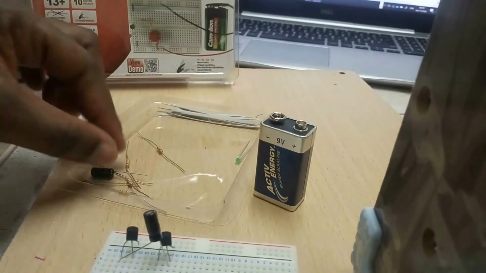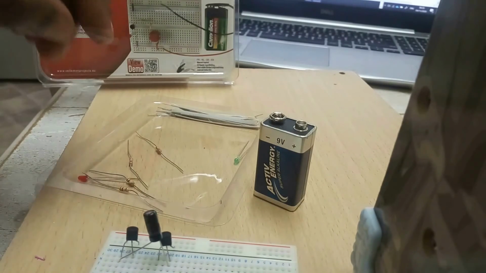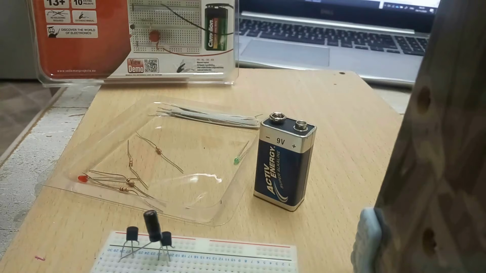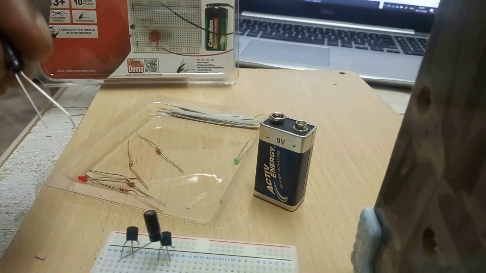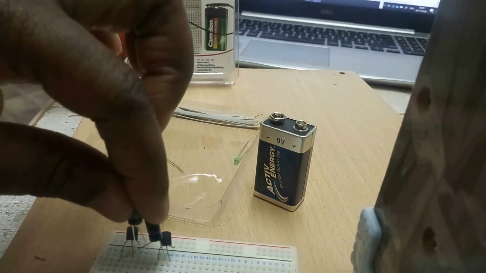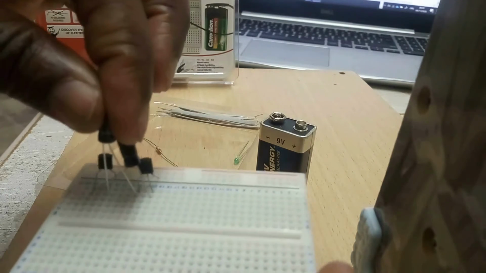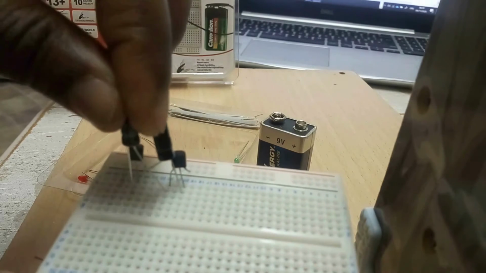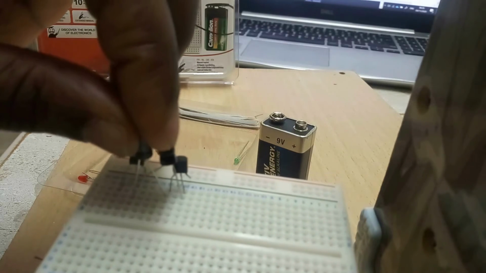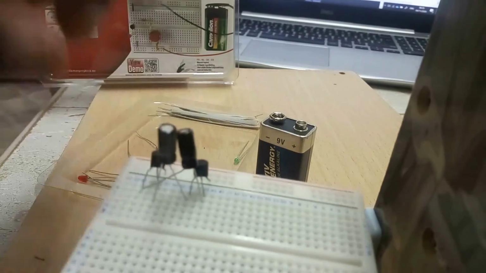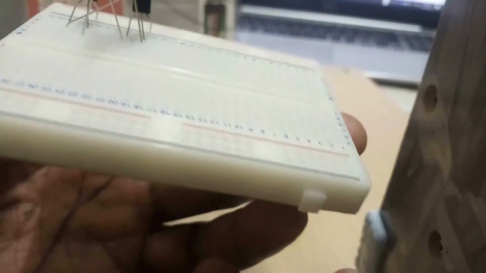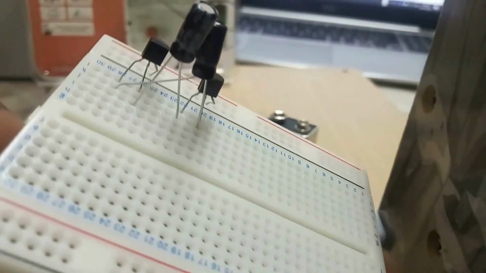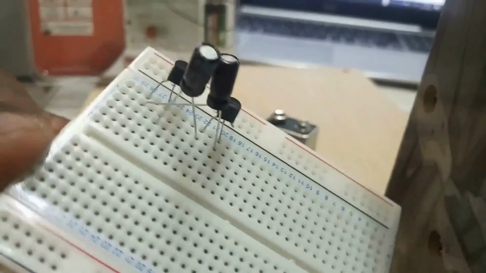Okay, so you do similar for T1. I'm going to connect from T1 to T2, or the other way around, from T2 to T1. So T2 goes to the collector of T2, and then to the base. I'm sure you're seeing this very clearly.